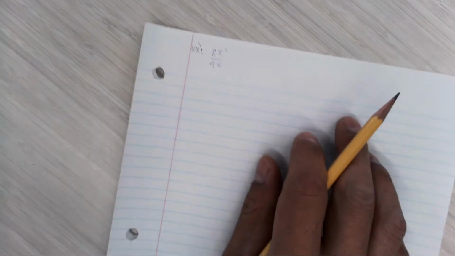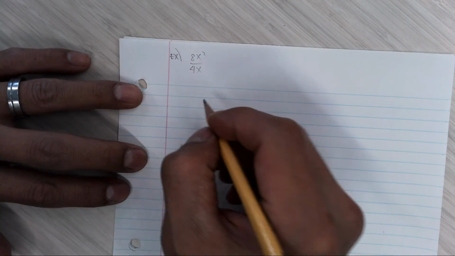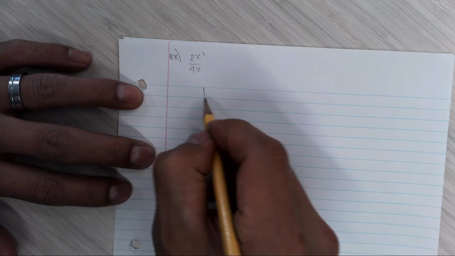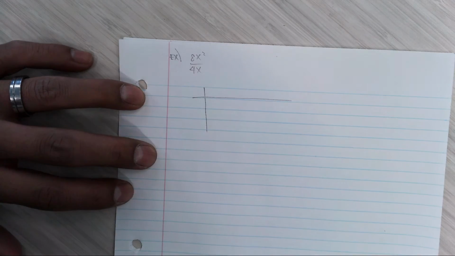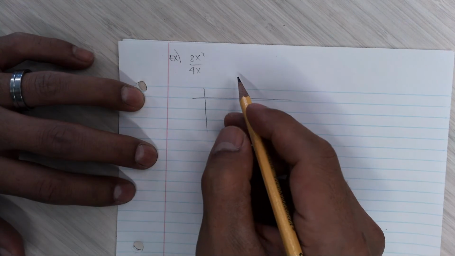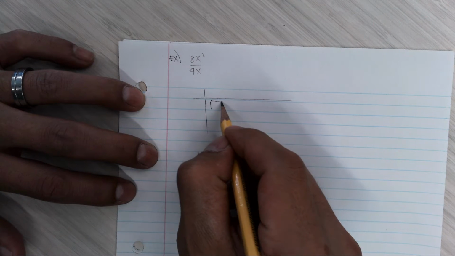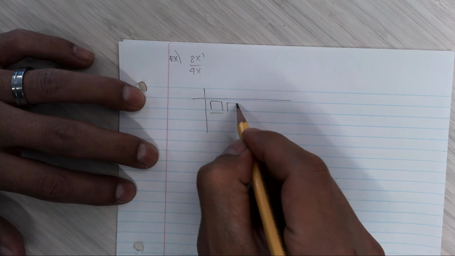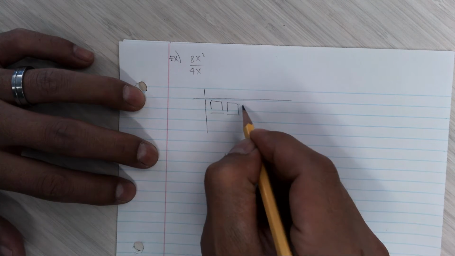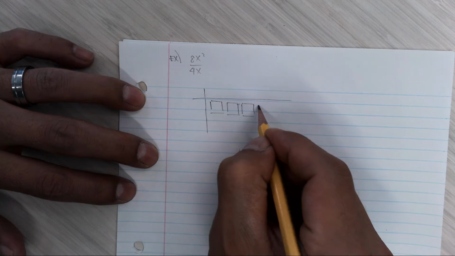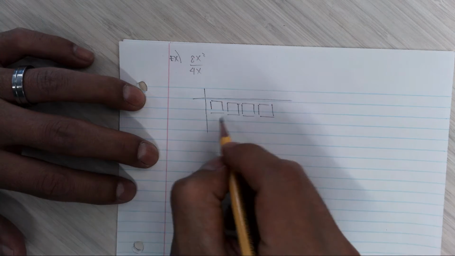I'm going to draw these set of tiles first. The first thing I'm going to draw is the array again. But first, I'm going to draw my 8x squared inside here, because that's what's inside, your 8x squared.